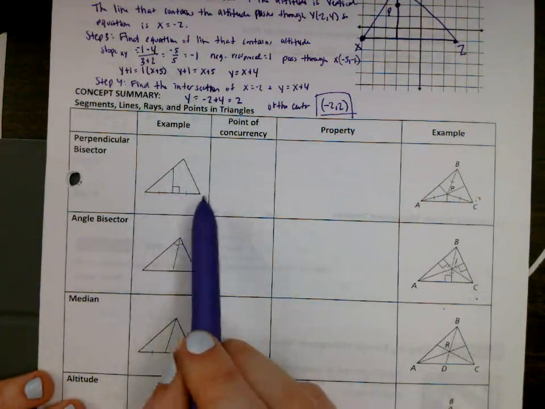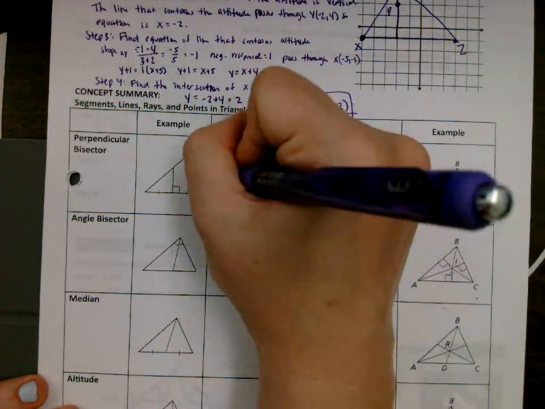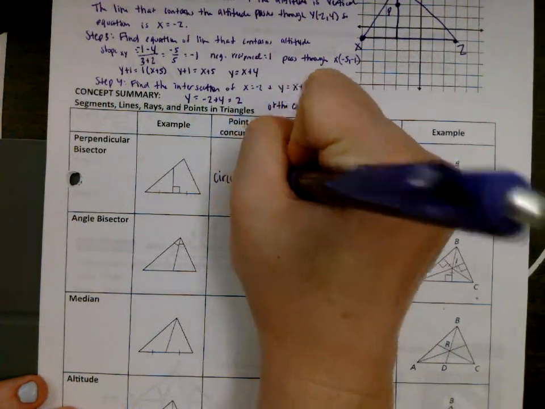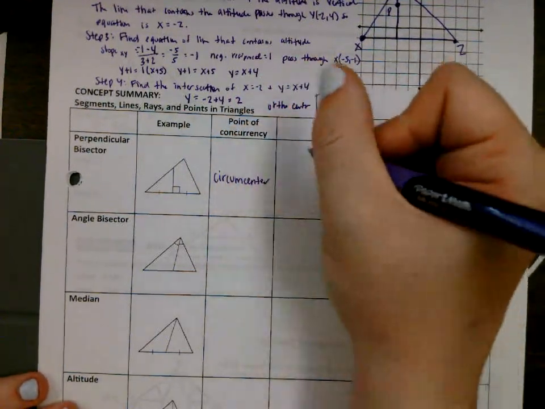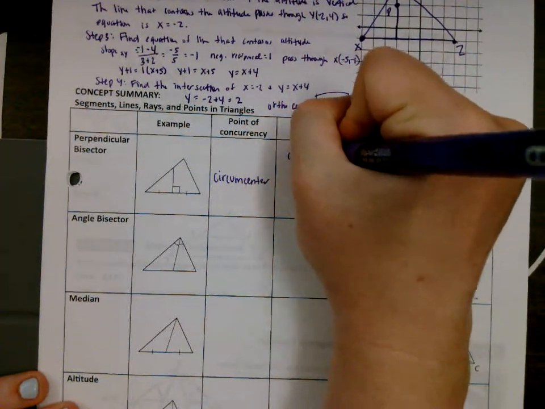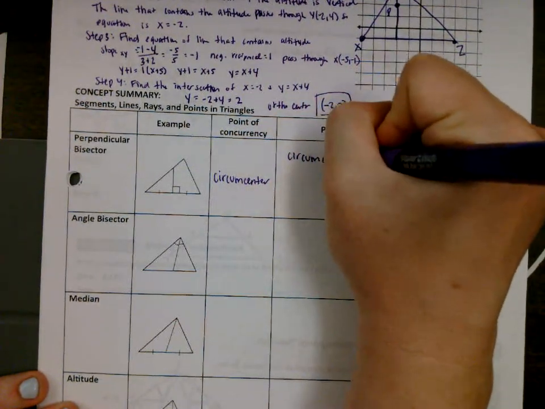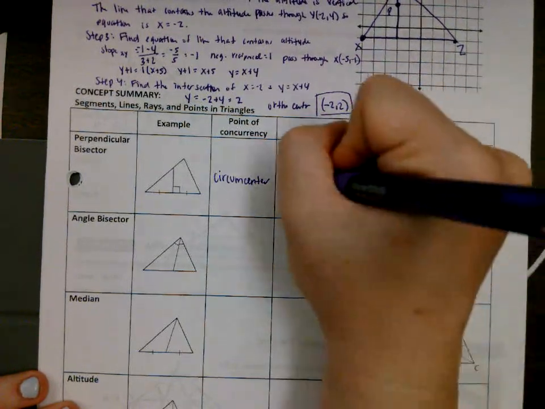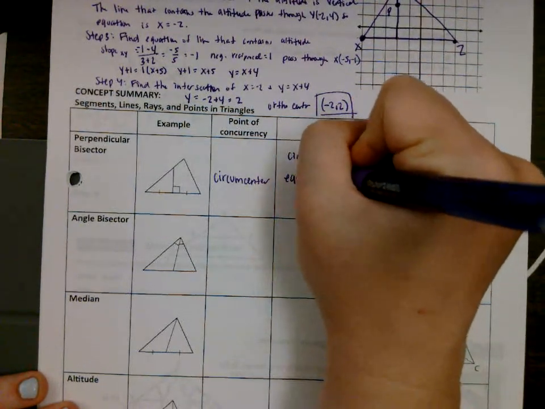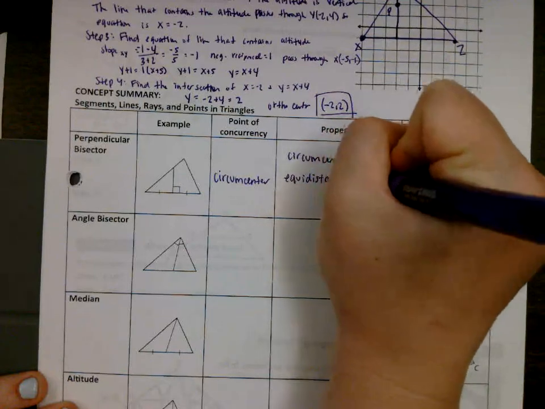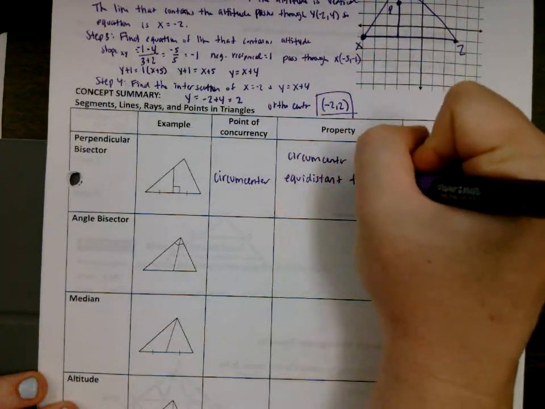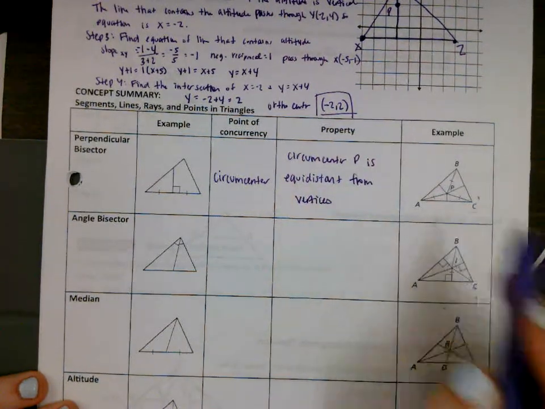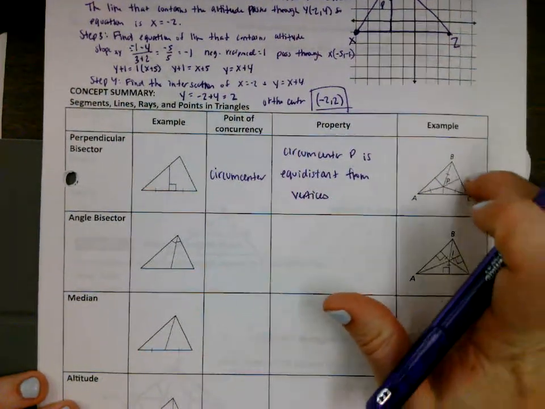When you have 3 of those, the point of concurrency is called the circumcenter. And we know that the circumcenter P is equidistant from the vertices. Okay, and you can see that in this picture right here.